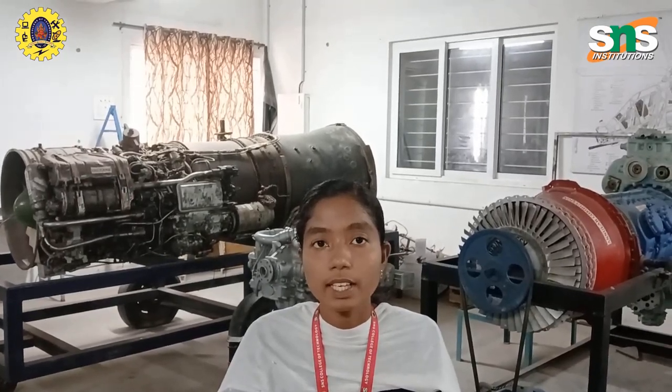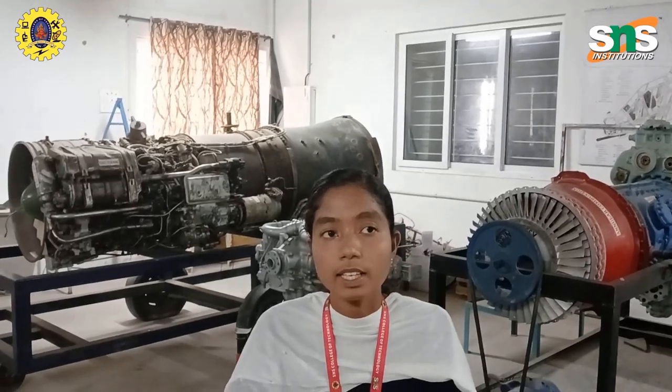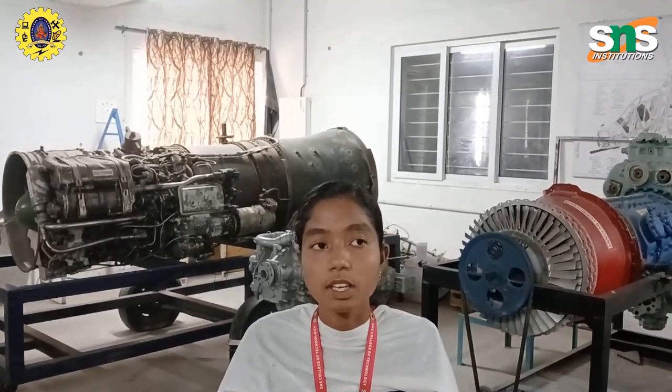The key components take in the air and compress it to high pressure, then inject the fuel, and it enters the turbine and exhausts the energy through the nozzle. The main advantages are fuel efficiency and short takeoff and landing. For example, the commercial ATR 72.